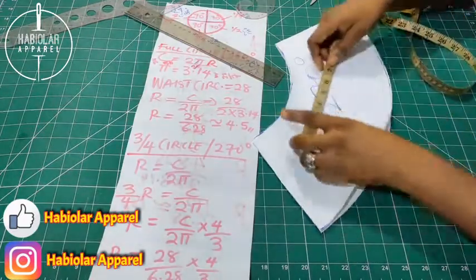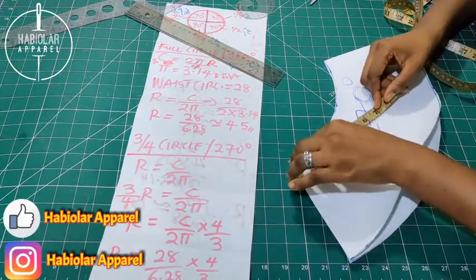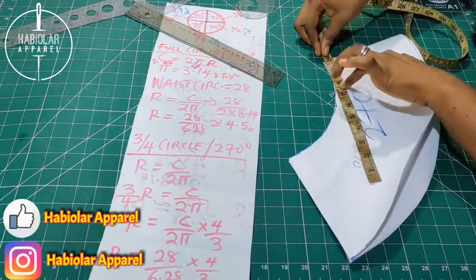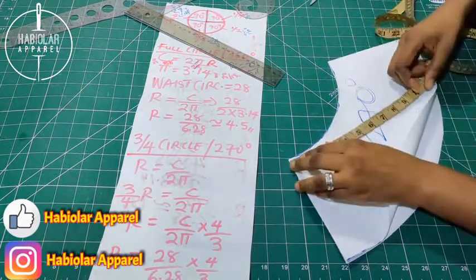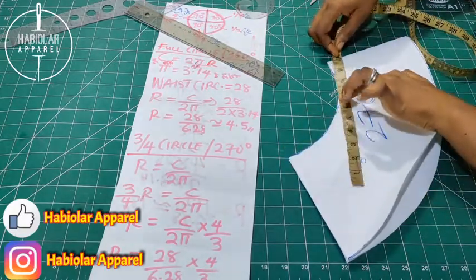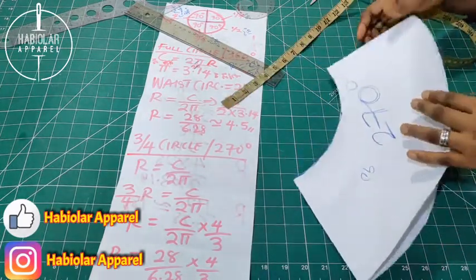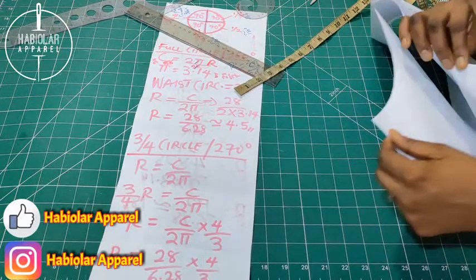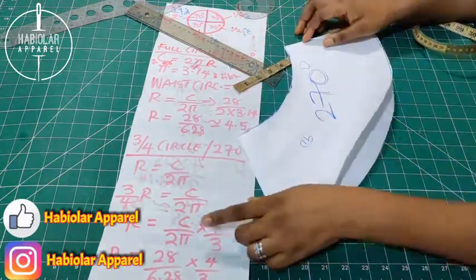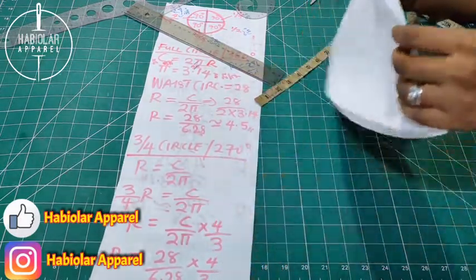Okay guys, so to confirm your measurements, just as we did for the full circle, you measure what you have. I have almost 10 inches, like 10 inches. Yes, 10 inches. 10 times 3. The reason why we are doing times 3 is, can you see? 1, 2, 3. So 10 times 3 will give me 30. And remember, our circumference is 28. So we have excess of 2 inches. That will be for the zipper.